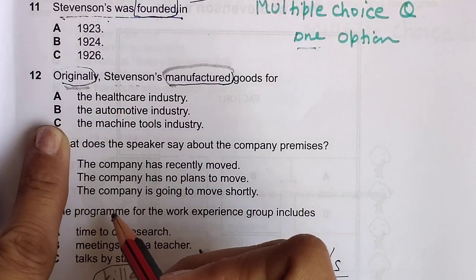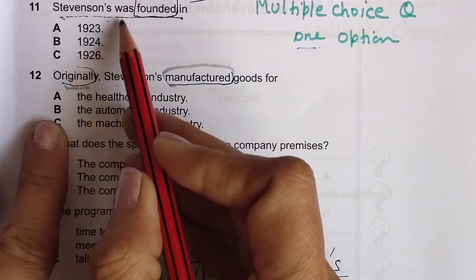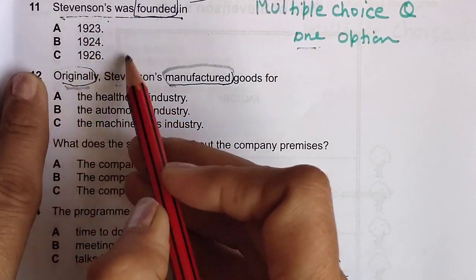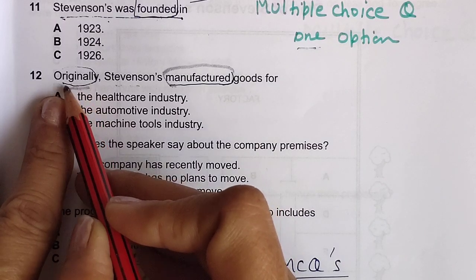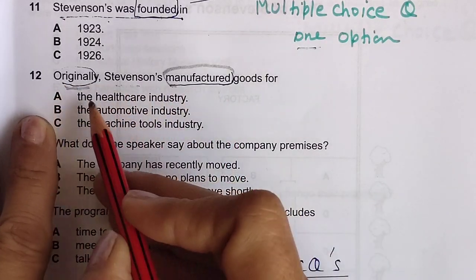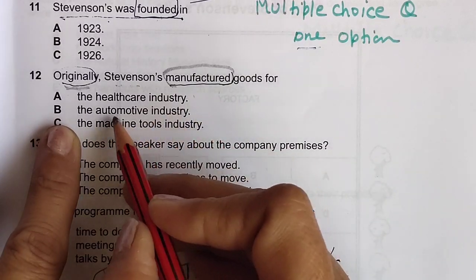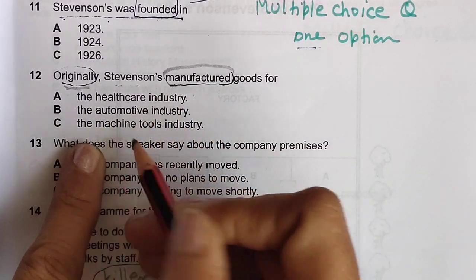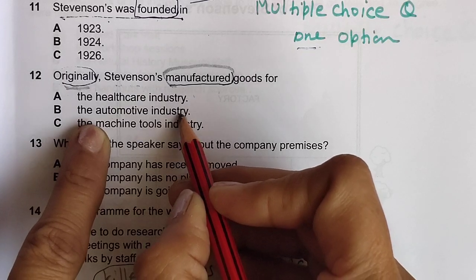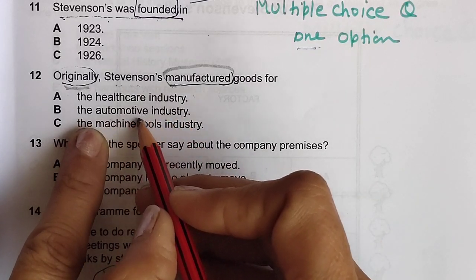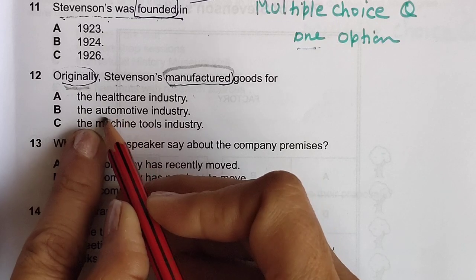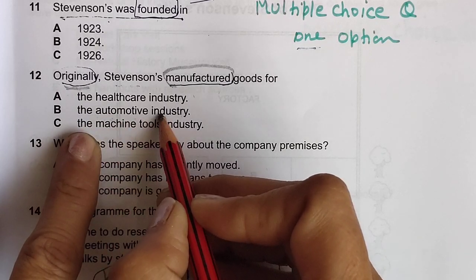It's a kind of story, you can say. In the first you will be selecting one answer, and then they are talking about what they originally started manufacturing. Whatever options they give, he will be speaking about healthcare, automotive industry, machine tools, and for this industry he may be talking about how in future they are planning to enter into the automotive industry.